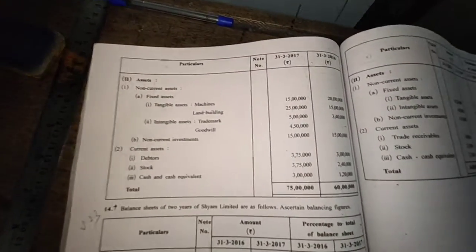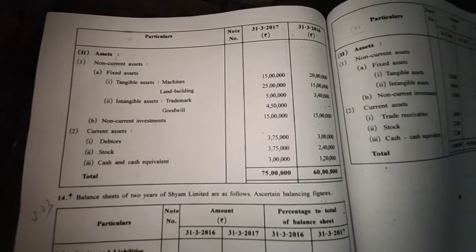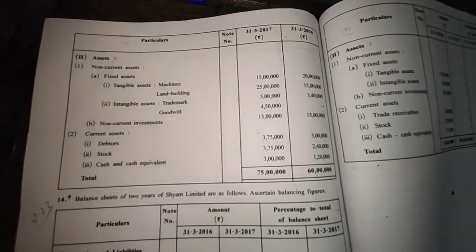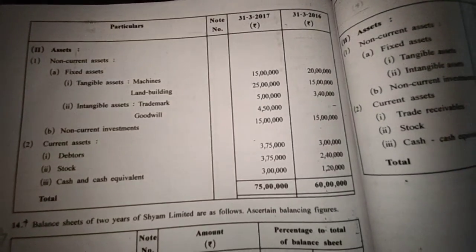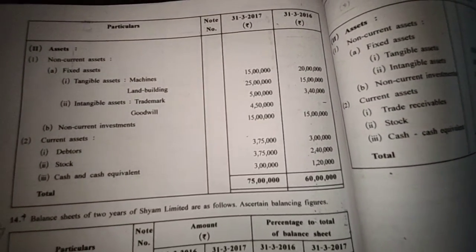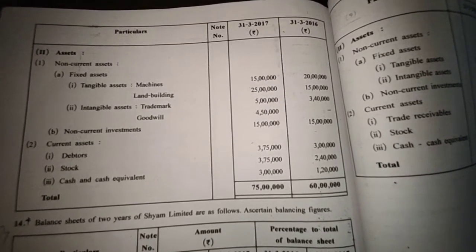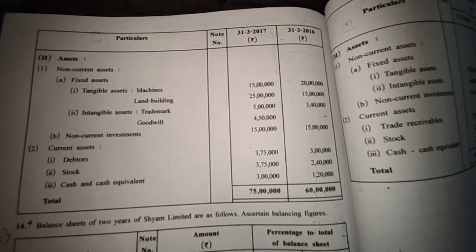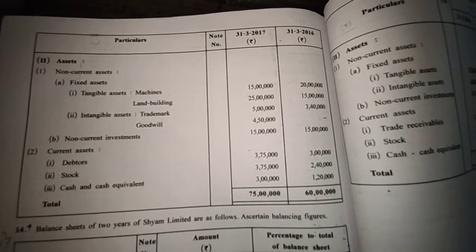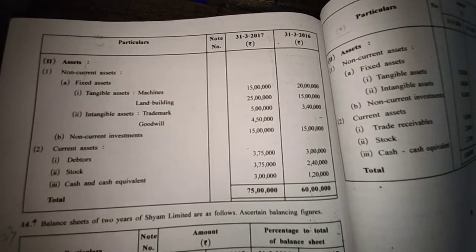Non-current asset, in that tangible asset, machinery, land and building, and then intangible, trademark and goodwill are given, right? There is no goodwill in the year 2016, but in 17 it is 4 lakh 50,000. Trademarks 3 lakh 40,000 and 5 lakh respectively. Land and building 15 lakh and 25 lakh, and machine 20 lakh and 15 lakh.